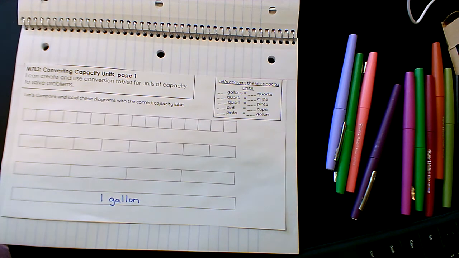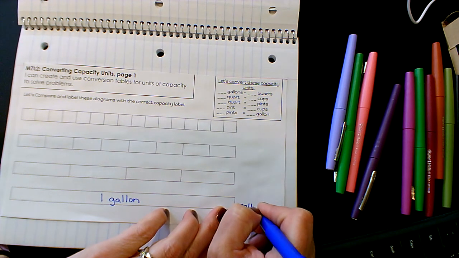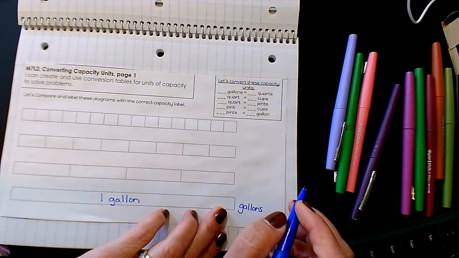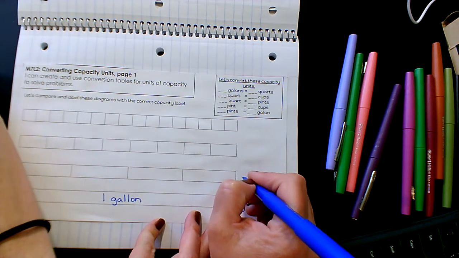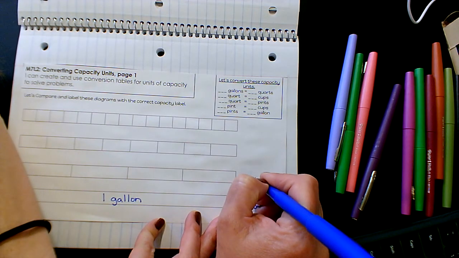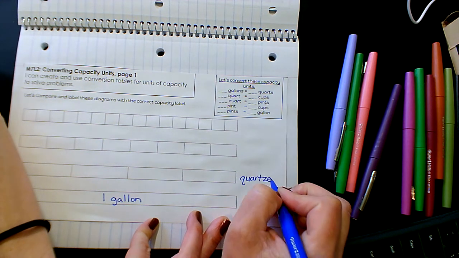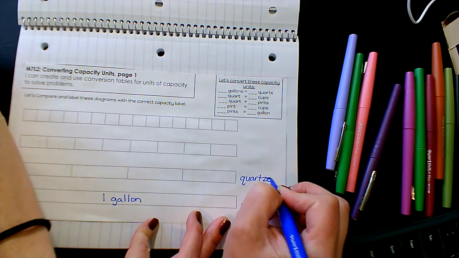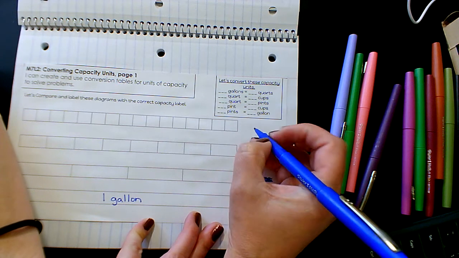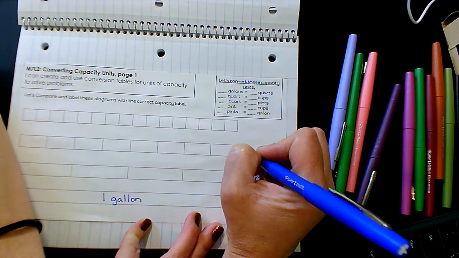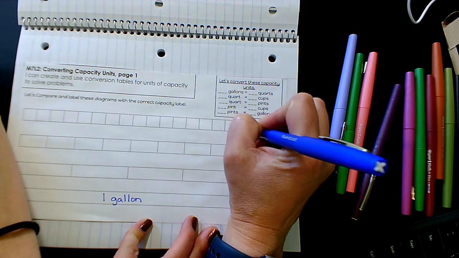Okay, so we're going to be measuring in gallons today, fourth grade. Then we're going to be measuring in quarts. Sorry, quart. In quarts. Okay. We're also going to be measuring in pints and then cups.